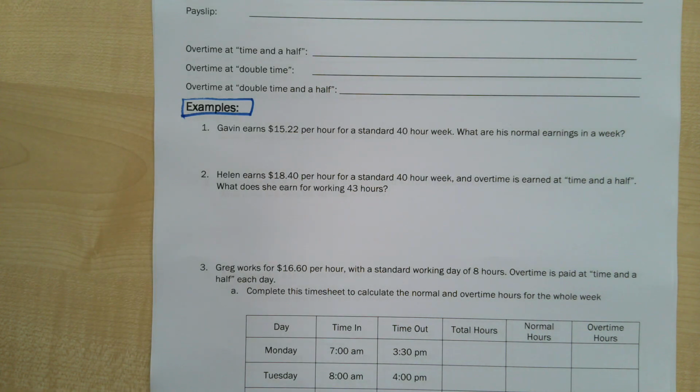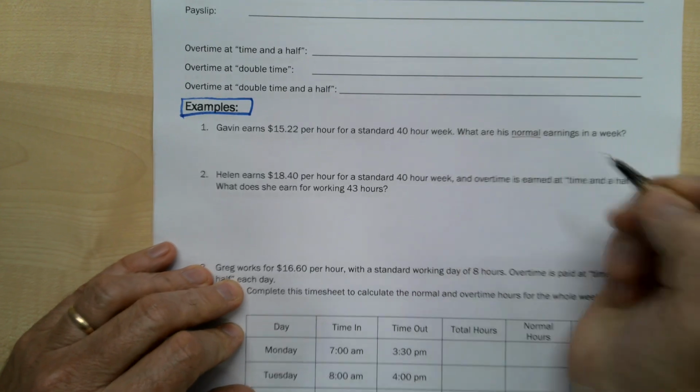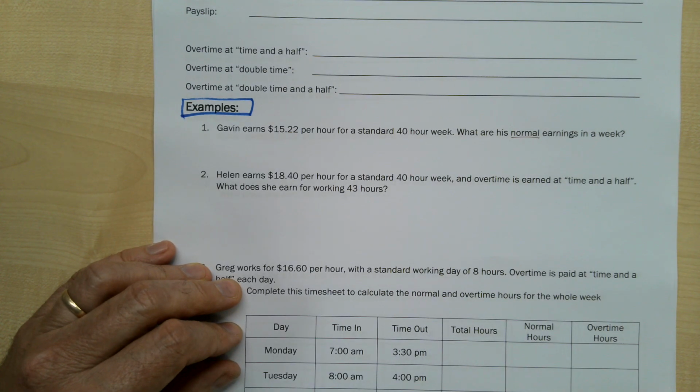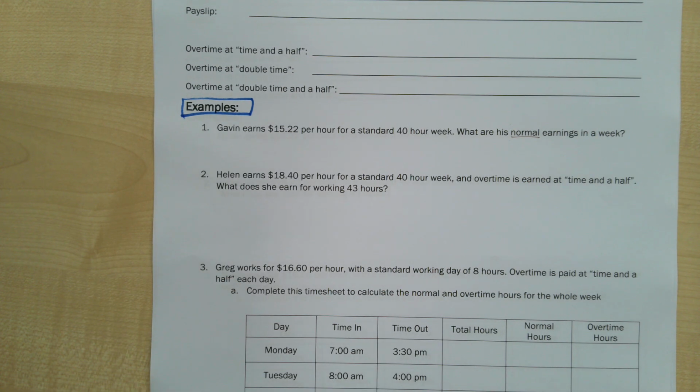So let's get pens out. Let's go with this first one here. Gavin earns $15.22 per hour for a standard 40-hour week. What is his normal earnings in the week? When it says normal earnings, what we're saying is it's not overtime.